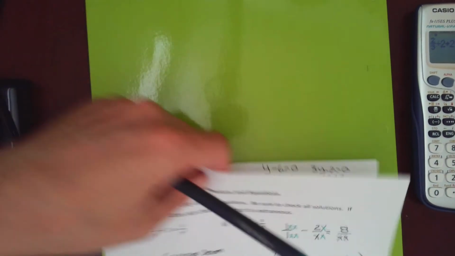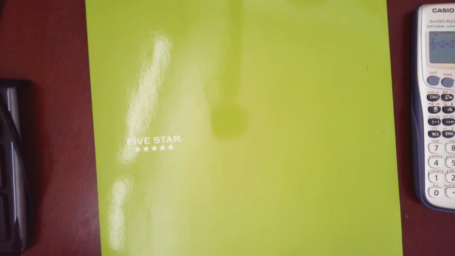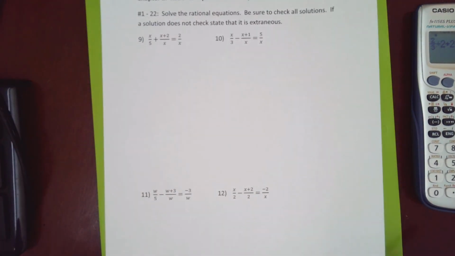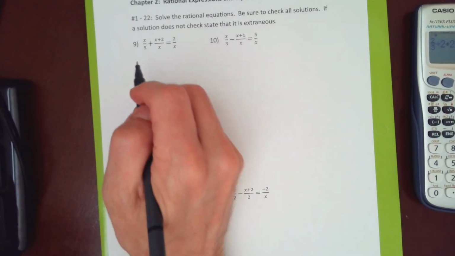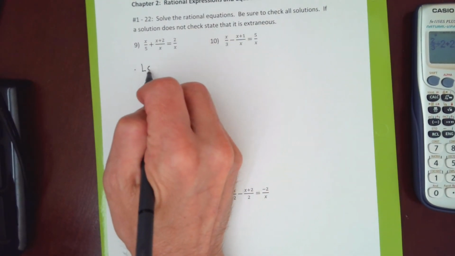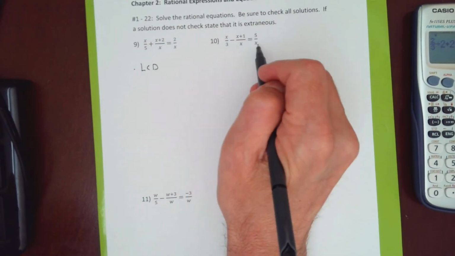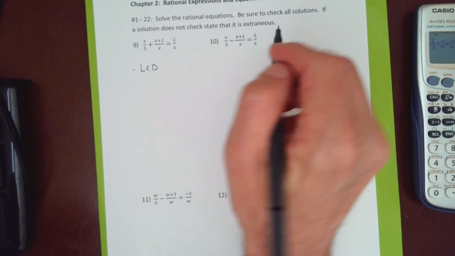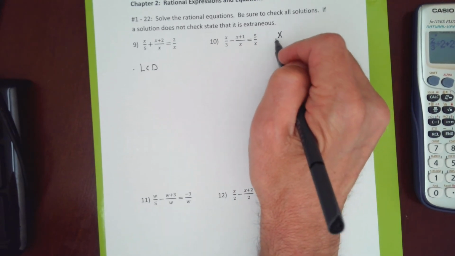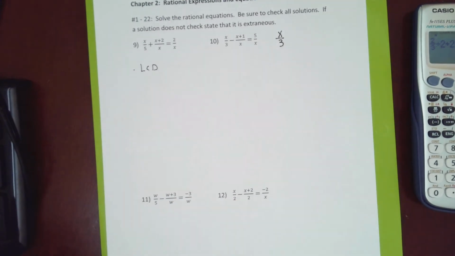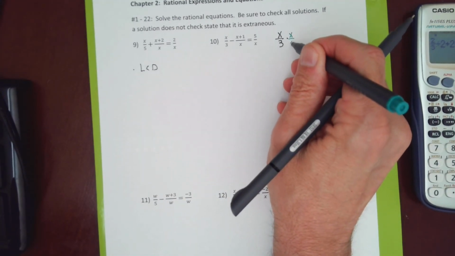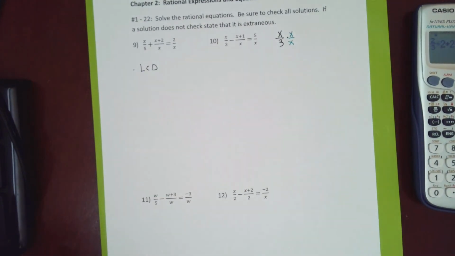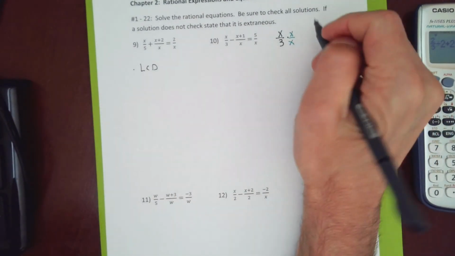Alrighty. One of these times I'm going to get a bad solution, and I think it's number 10. In number 10, again, I'm going to get an LCD for all the fractions. The two right fractions have single x's. I'm going to get the first fraction to have that single x by multiplying by x over x. That's going to make that denominator have a 3x.